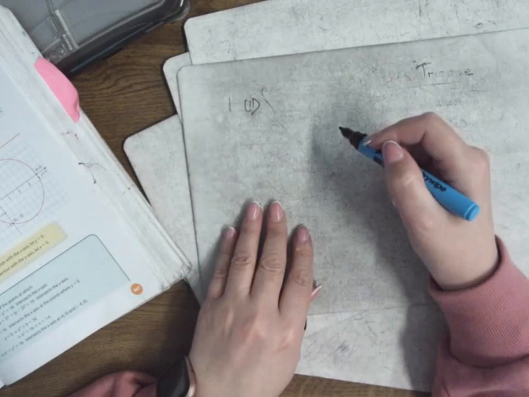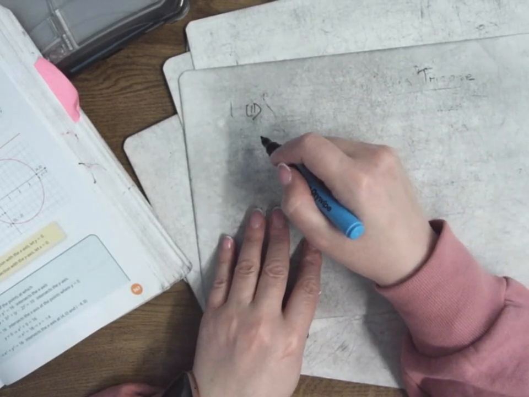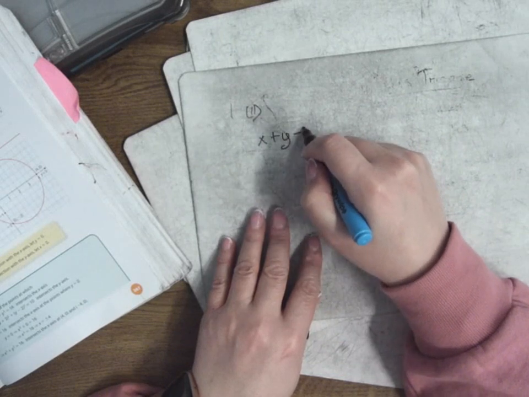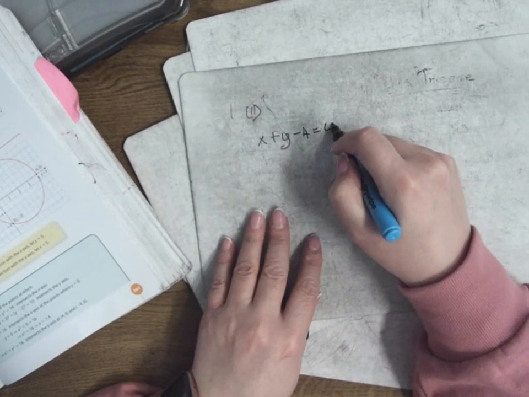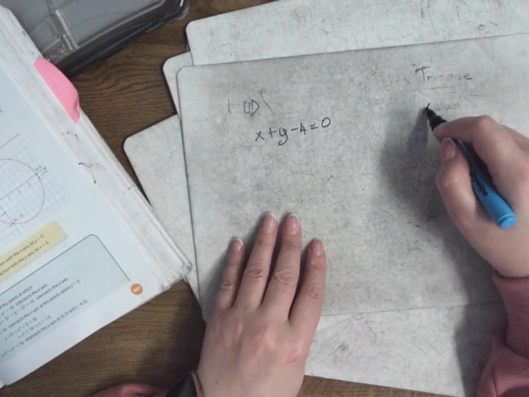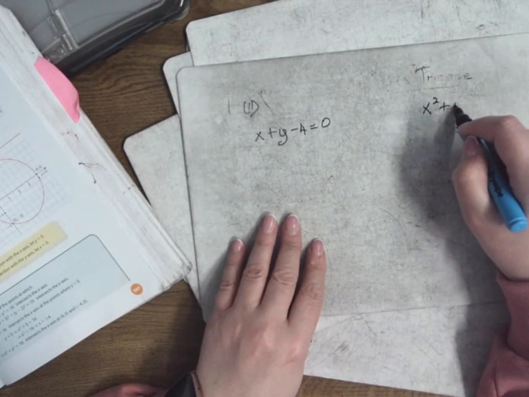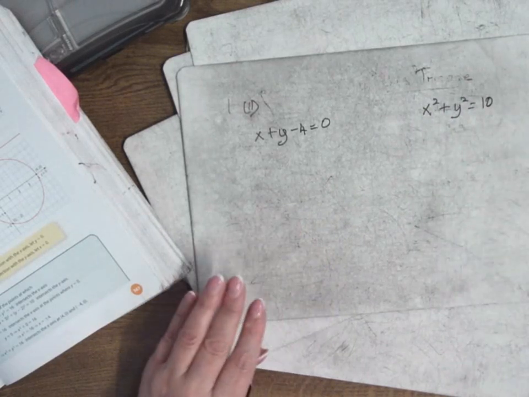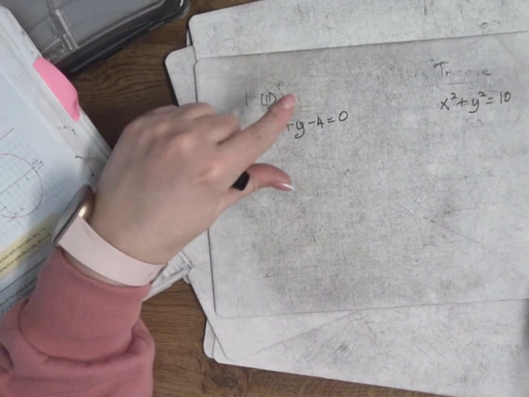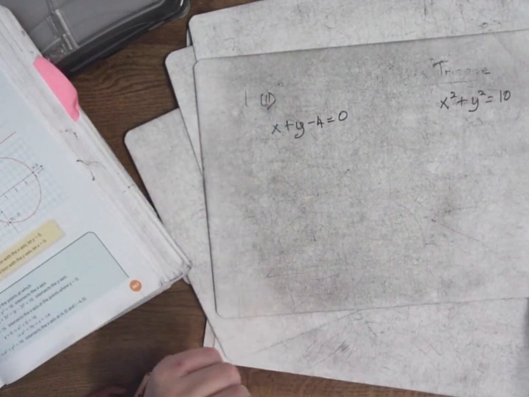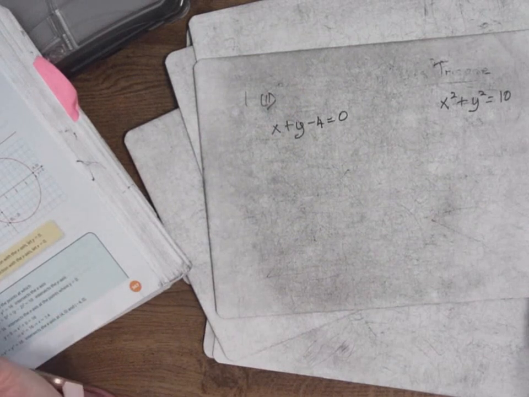So 1 part 2, the line is x plus y minus 4 equals 0, and the circle is x squared plus y squared equals 10. Are we good? Right, start with this one. Rearrange so you have x equals or y equals. Which one in this case? Doesn't matter, right? Your choice.